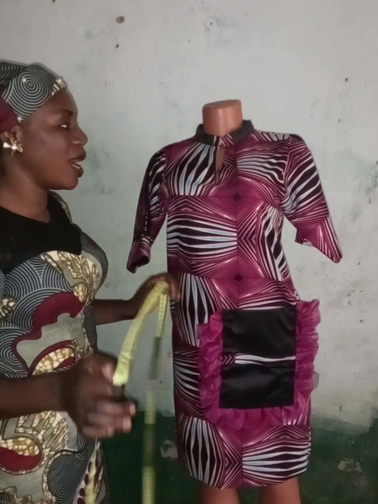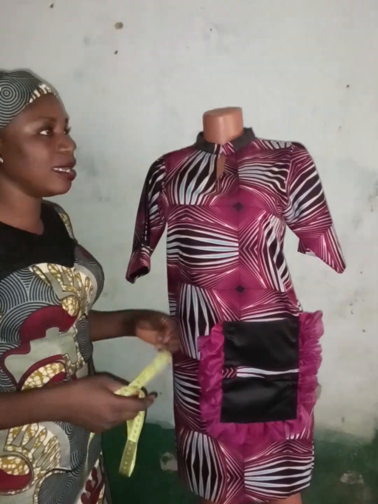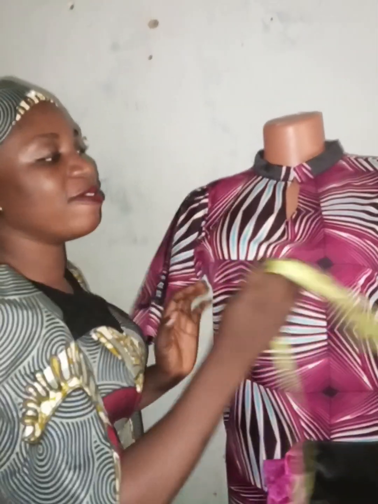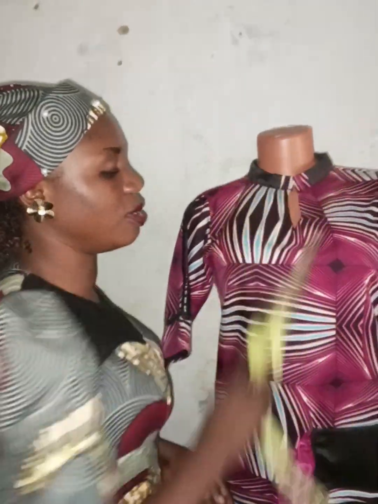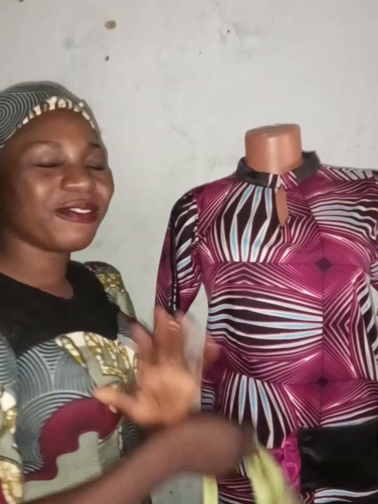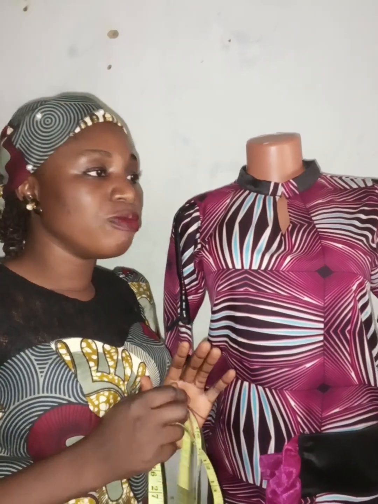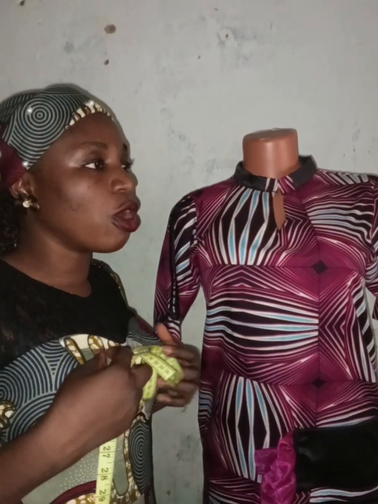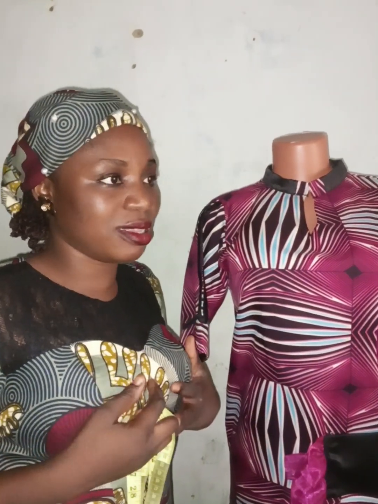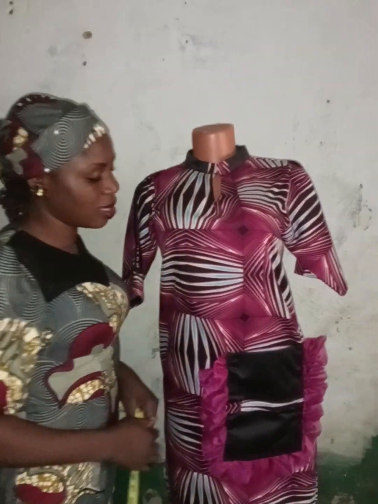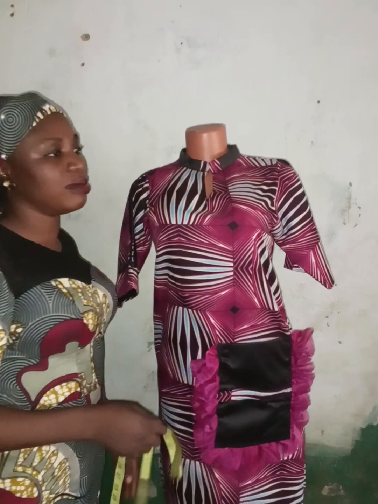The main reason why I'm doing this video is I came to realize that many tailors take only the vertical measurement without taking the horizontal measurement. We have different body types. So it is very good to make sure your clothes have a good fitting on your client by taking these two measurements, which are the horizontal measurement and the vertical measurement.